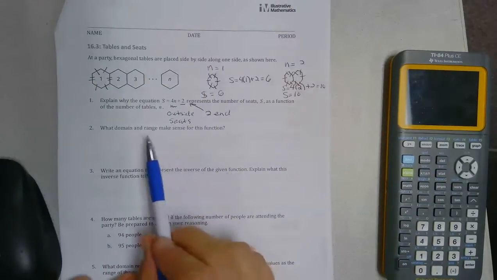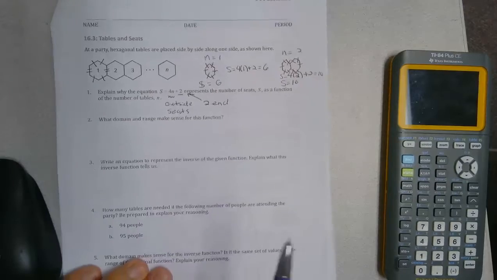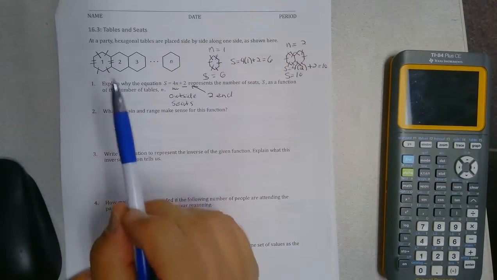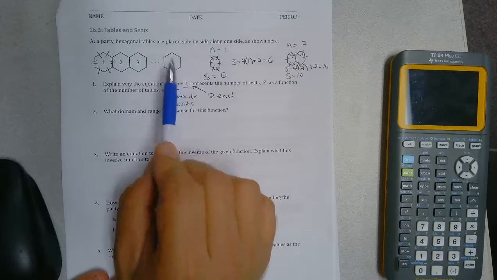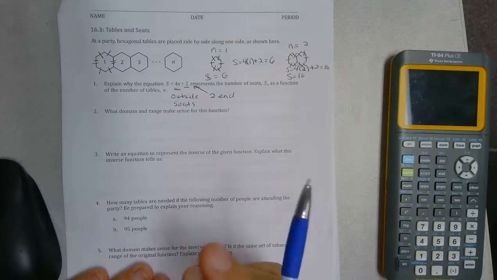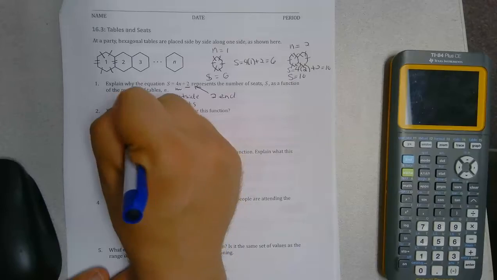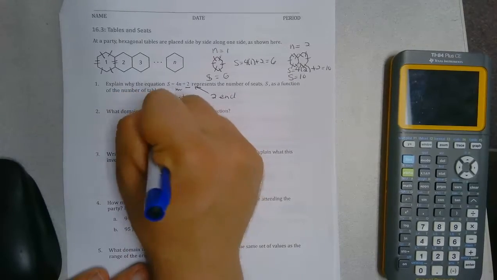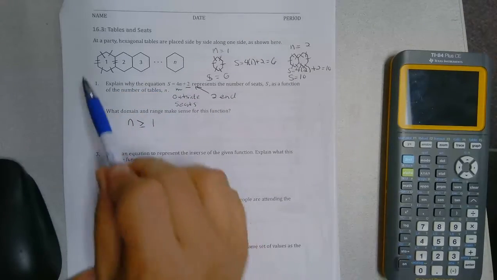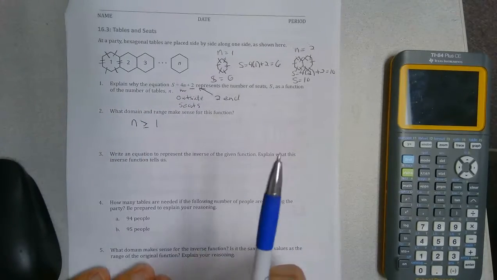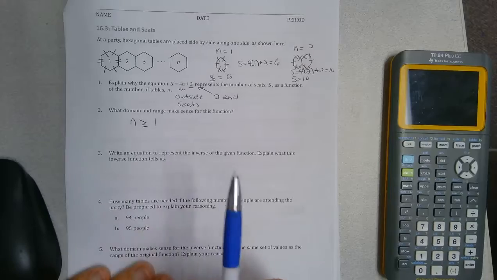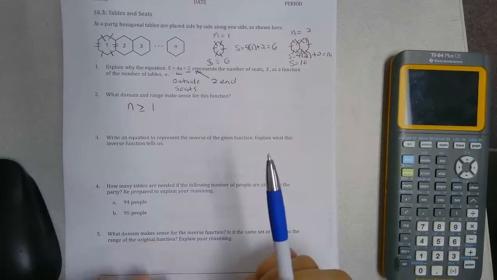Now, what's the domain and range of this function? Well, it would make sense that n has to be greater than or equal to 1. And then technically you could go up to infinity, but we're probably going to have a finite number. So n just is greater than or equal to 1. You have to have at least one table to have a party. And then really, at some point you'd say, well, how big is your party going to be? So it couldn't go on infinitely, but theoretically it could.